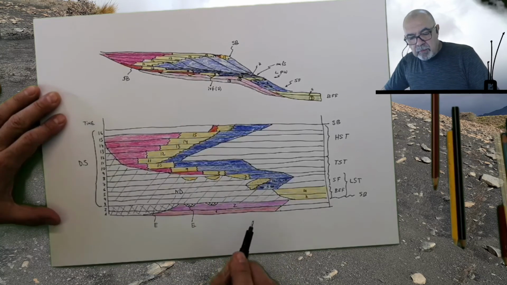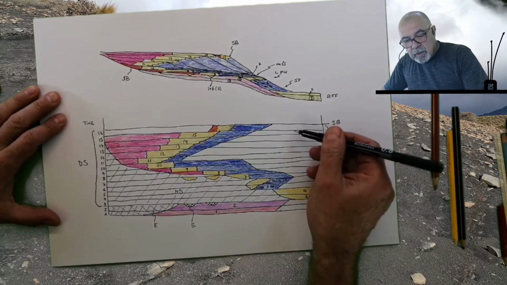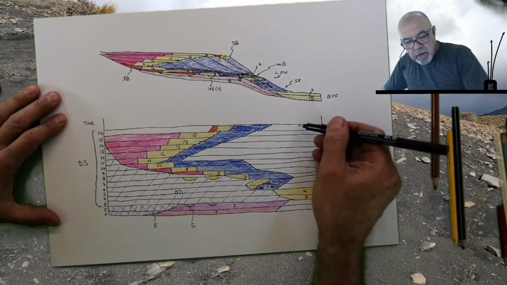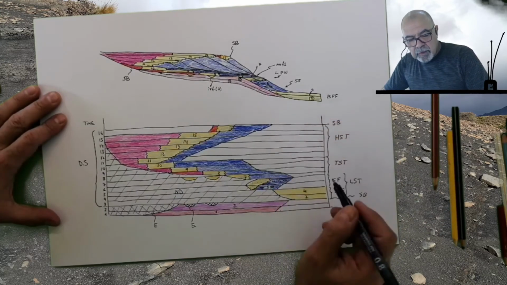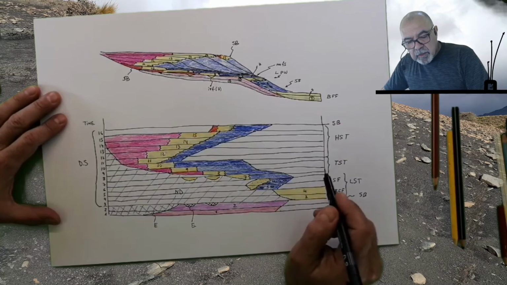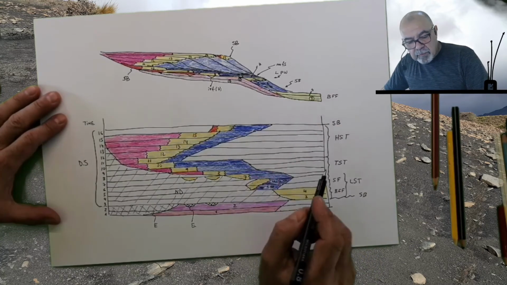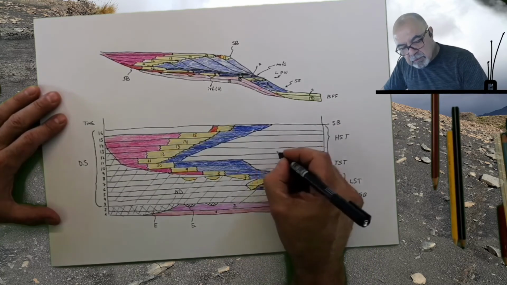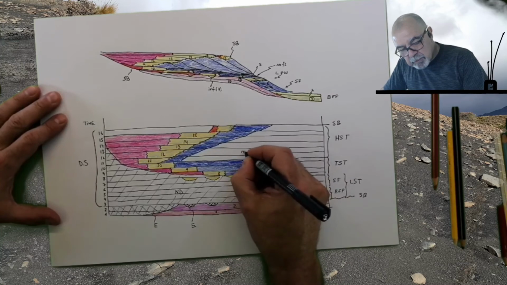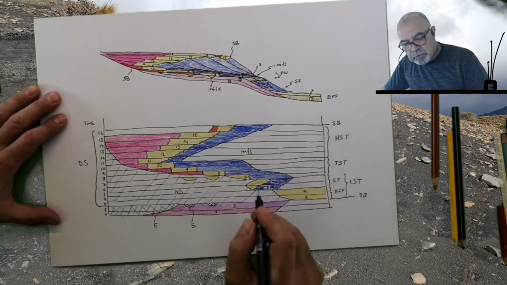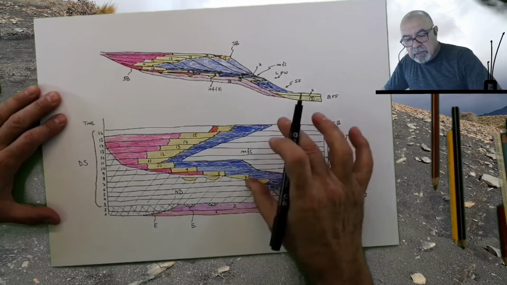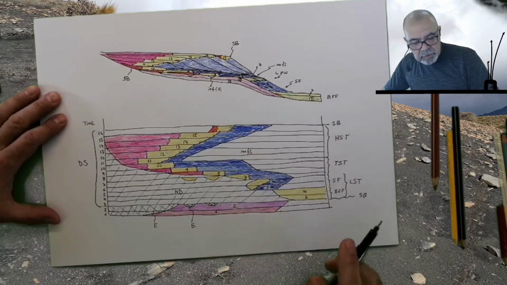And finally, we have these internal areas, all these areas in which time is condensed in the maximum flooding surface. For example, the maximum flooding surface is not really a surface. It's a time condensation in this area.